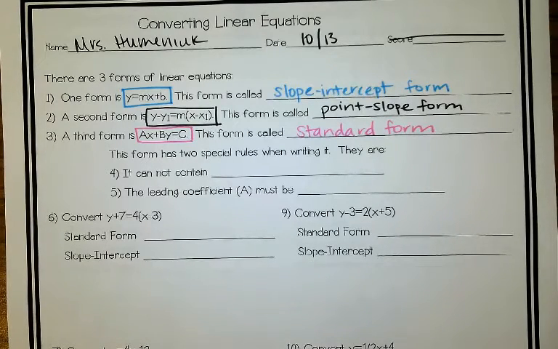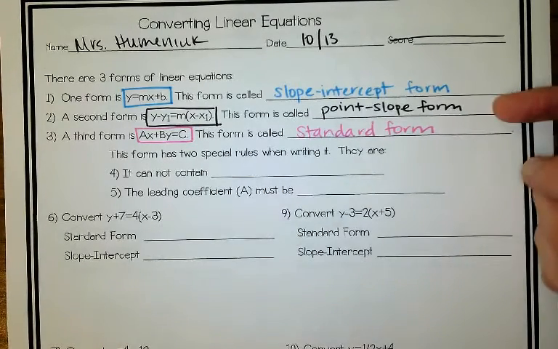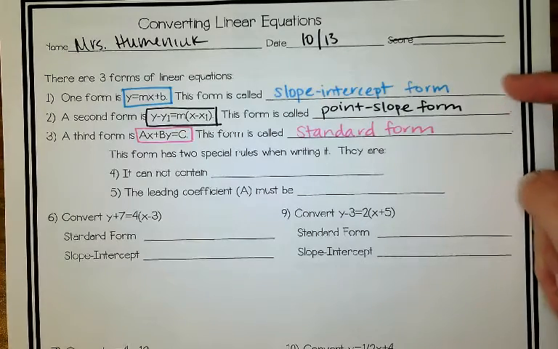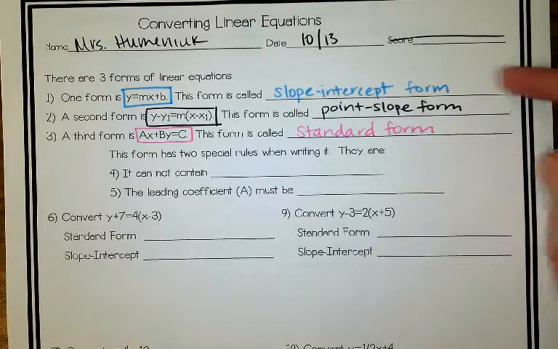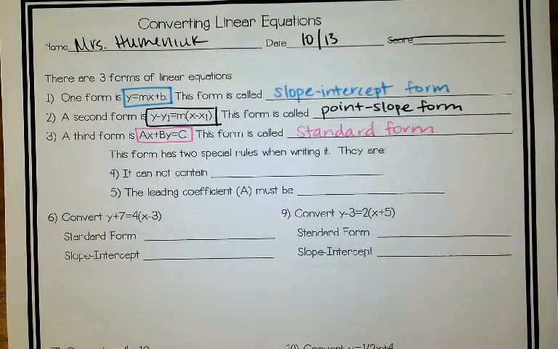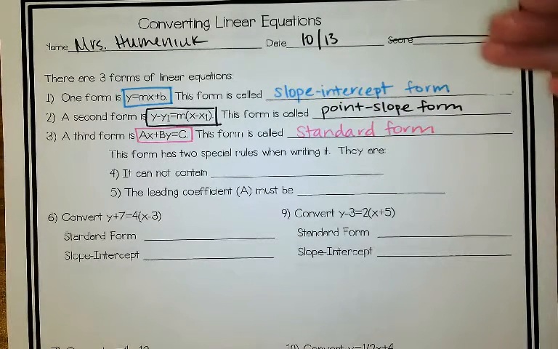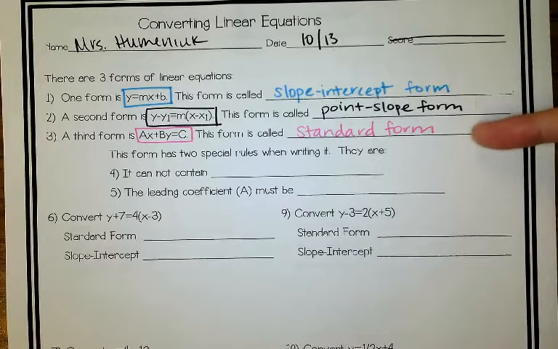Most of what I've asked you to do is take point slope form and get it into slope-intercept, or take standard form and get it into slope-intercept, right? I'm like, always get it into slope-intercept. Slope-intercept is kind of your golden form, all right? But today, we're going to be talking about how we can get things into slope-intercept form, but also, what does it look like to convert something back into standard form?